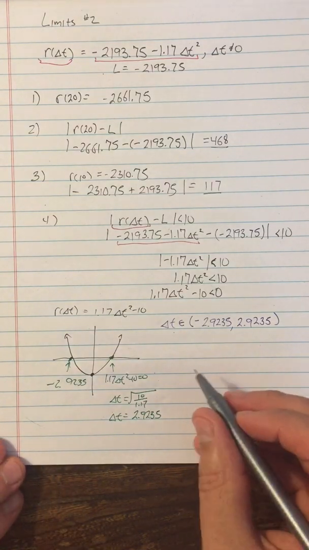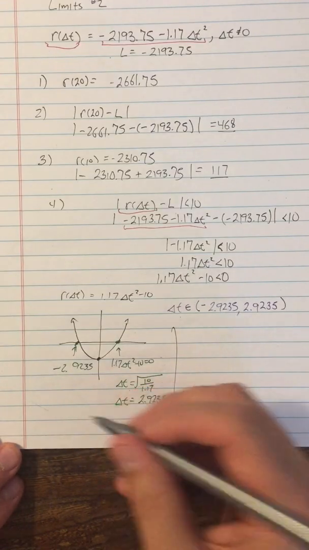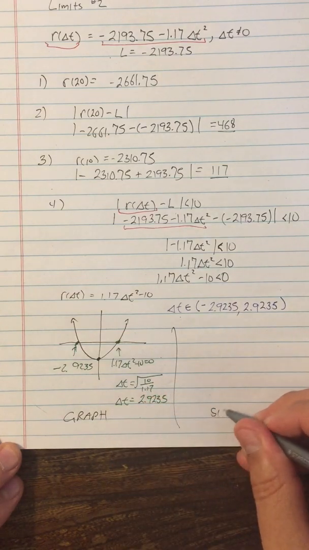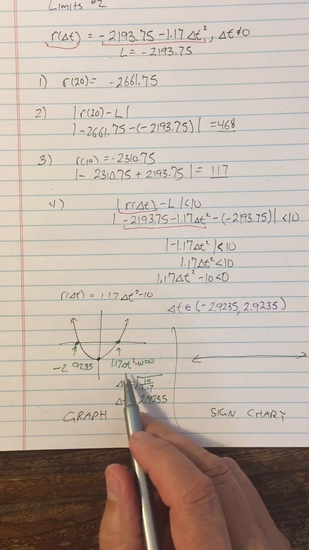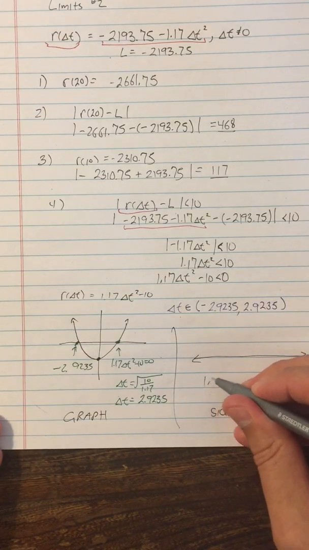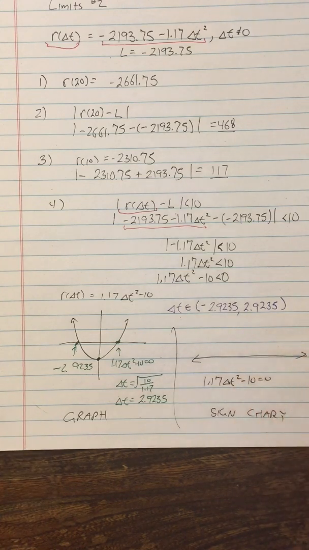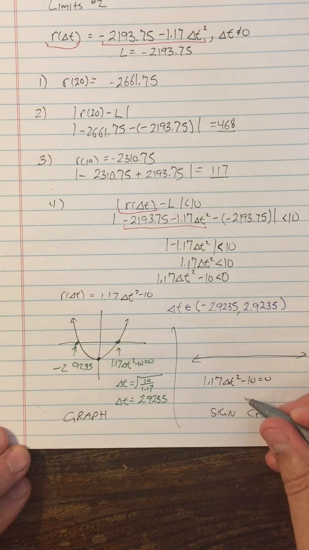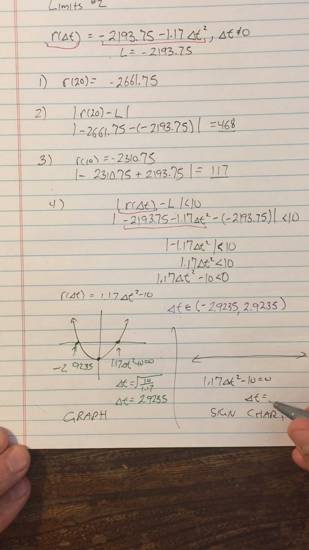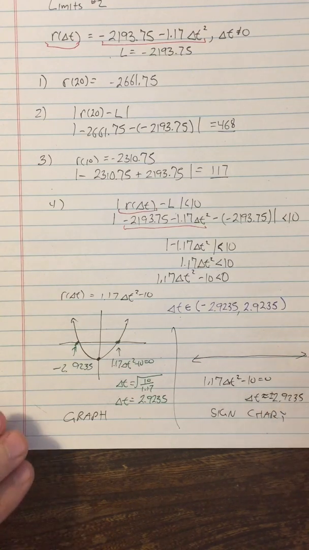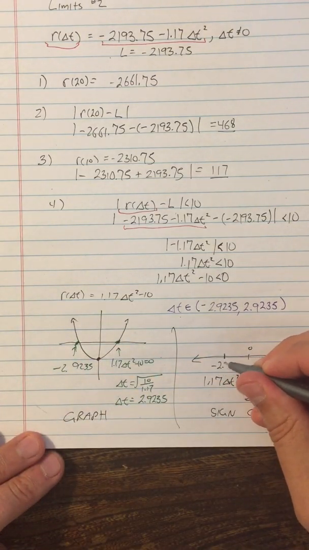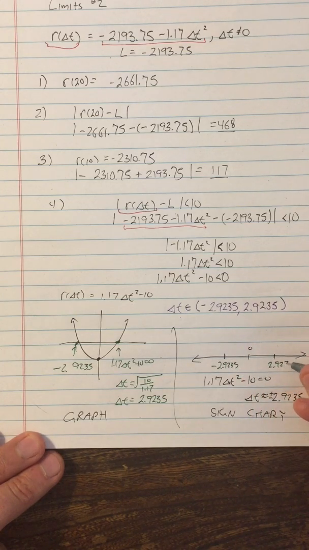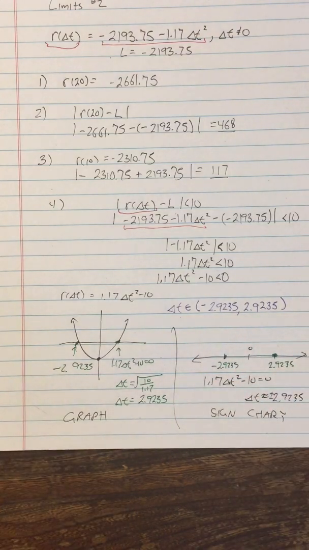So the other way that people do this is by sign charts. To do a sign chart, you draw a number line, and then you still find the solutions to the associated equation, 1.17 delta t squared minus 10 equals 0. You still have to do that either way, so you're going to get the same solution. Delta t is the square root of 10 over 1.17, approximately 2.9235, but plus or minus, because when you take the square root of both sides you get plus or minus. All right, so here's 0 right here. Here are the actual intervals that we're checking the signs on. Negative 2.9235, positive 2.9235. These two x-intercepts divide the real line into 3 distinct intervals.